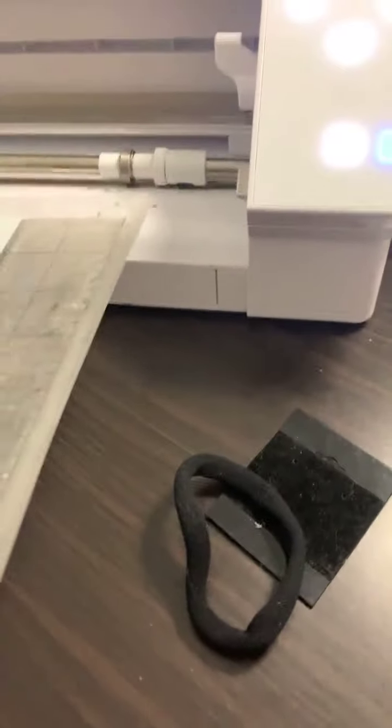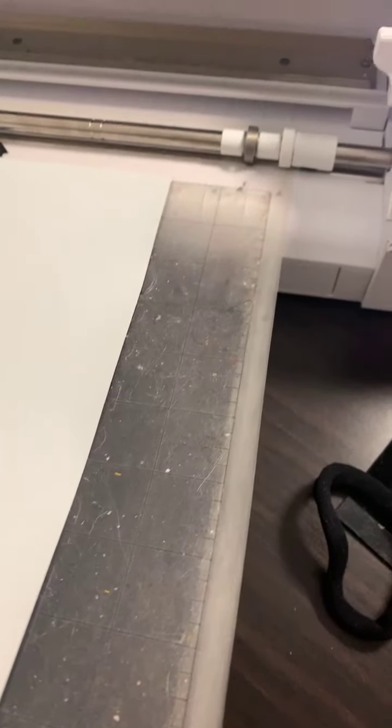Now, the way you load it up is, you see these arrows right here. You take your cutting mat and put it between the two arrows. You push it in there, but not all the way in. Your cutting mat will exactly fit in between the arrows.